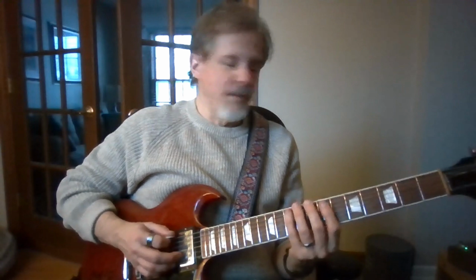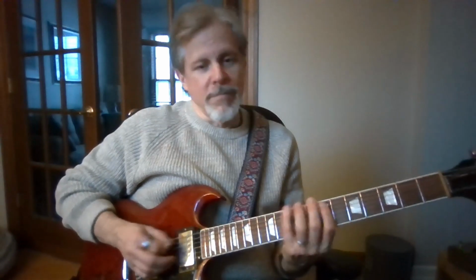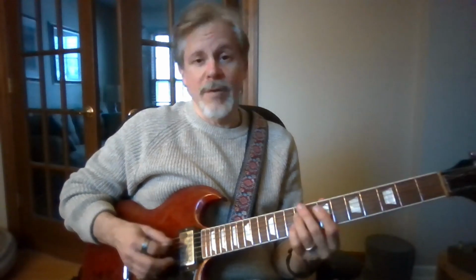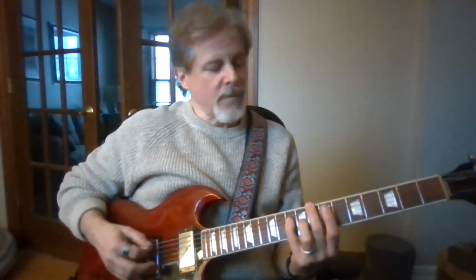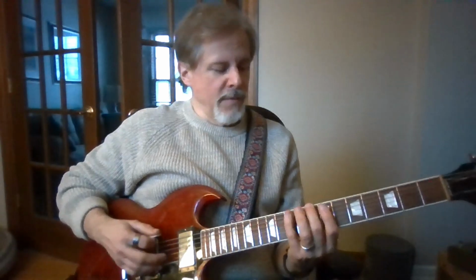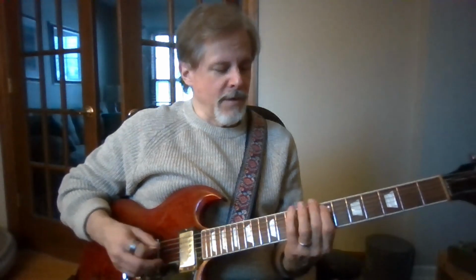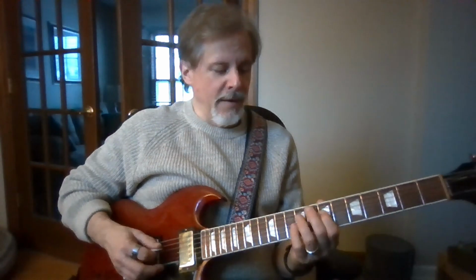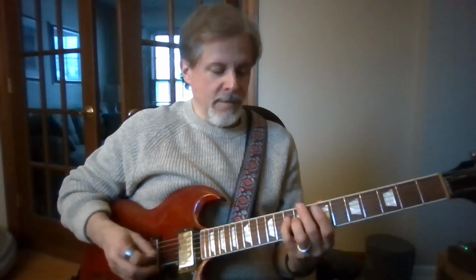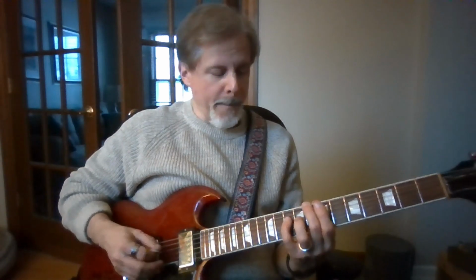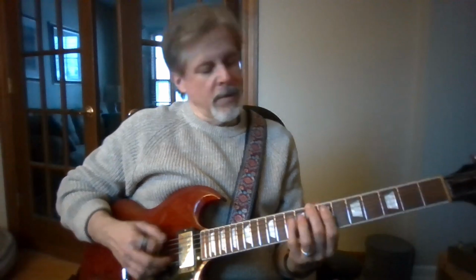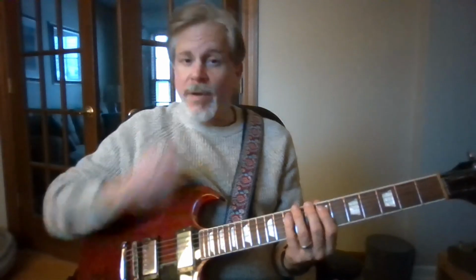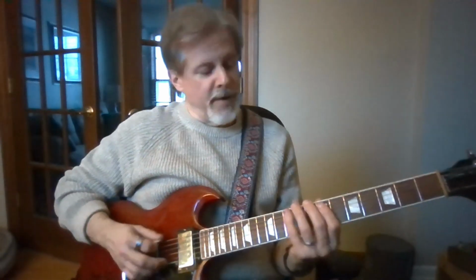So out of C major, right? 1, 2, 3, 4, 5, 6, 7, root. So we've got 1, the first note, C, second note D, third note E, fourth note F, fifth note G, sixth note A, seventh note B, root C. Right? So the major triad consists of the 1, 3, and the 5.